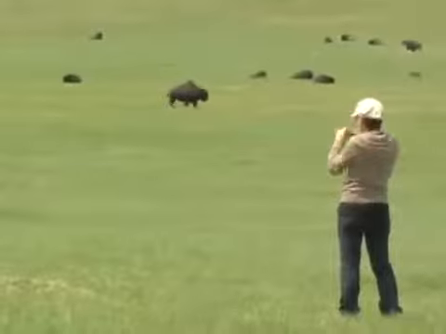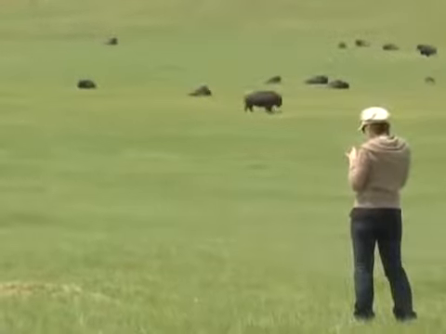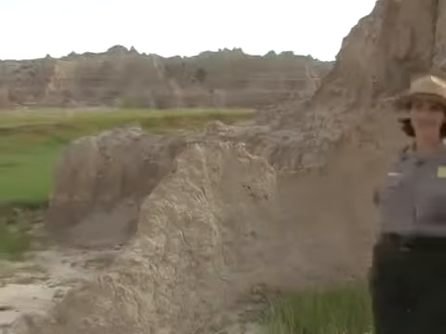Remember to stay a respectful distance away from any park wildlife. When an animal reacts to your presence, it means that you are too close. Good luck looking for wildlife, and I hope you enjoy your visit to Badlands National Park.